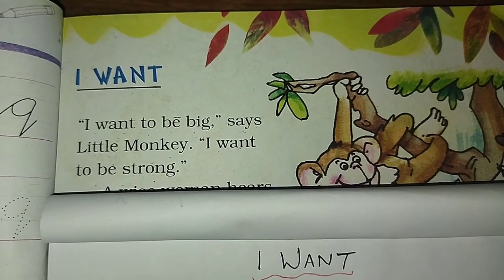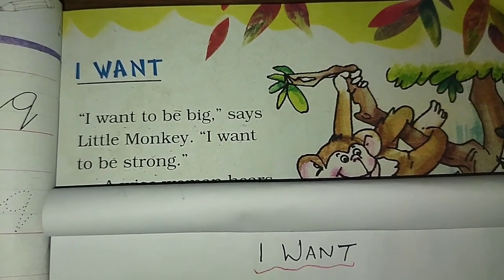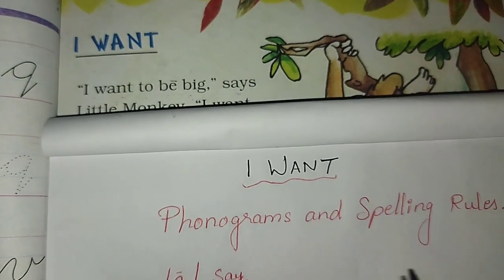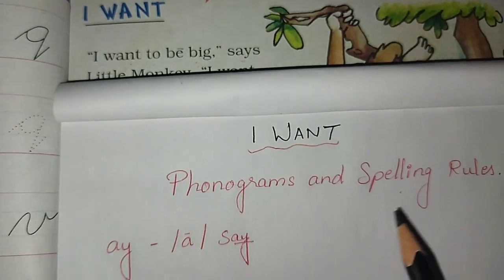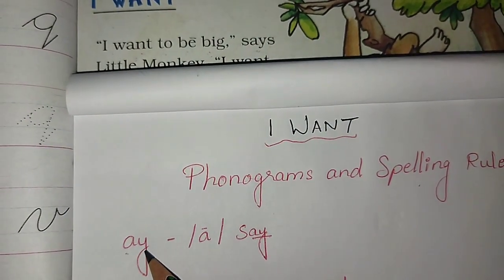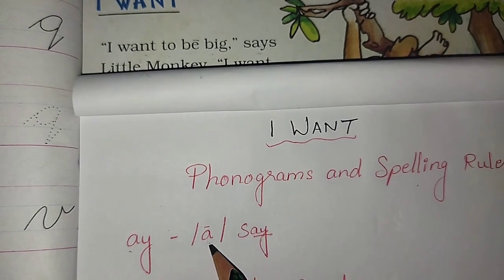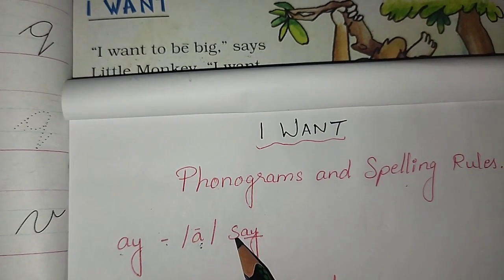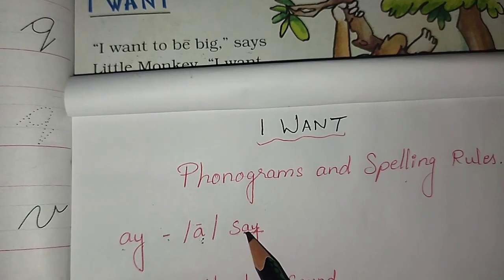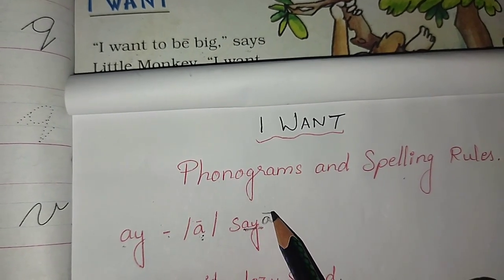Hi all, welcome back. Before I decode this lesson, let us see the phonograms and spelling rules. AY says the long A sound, A. Here AY is telling the long A sound, A.